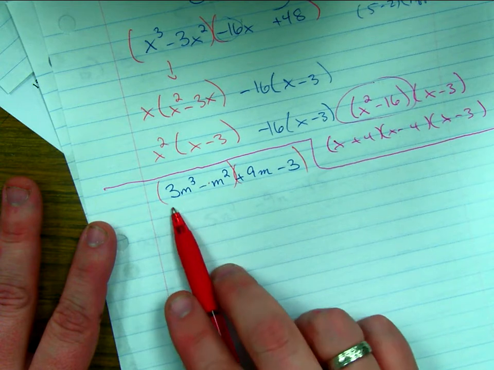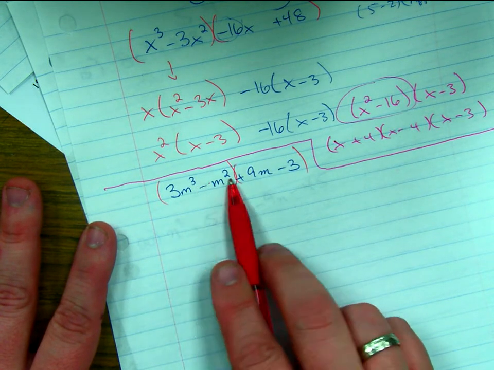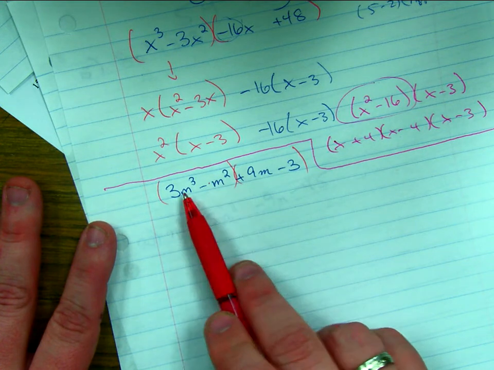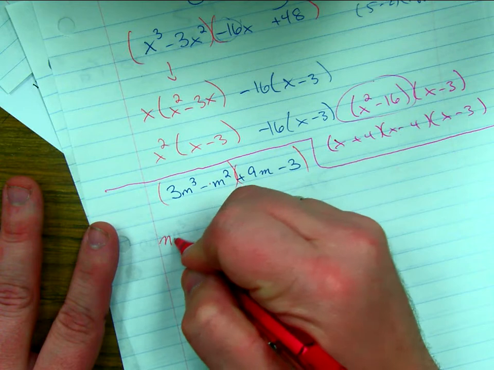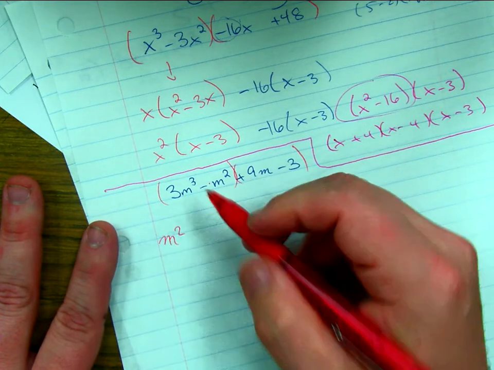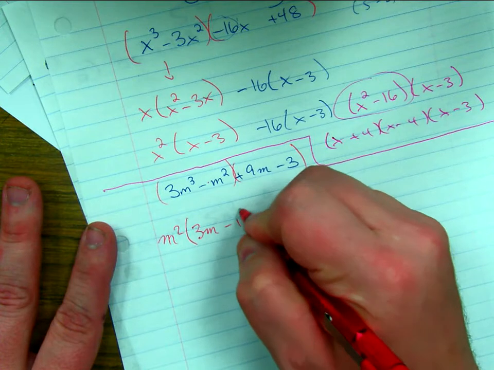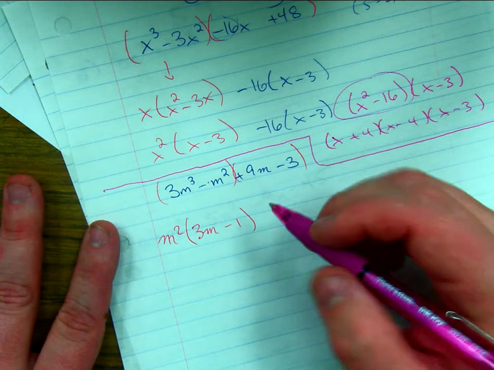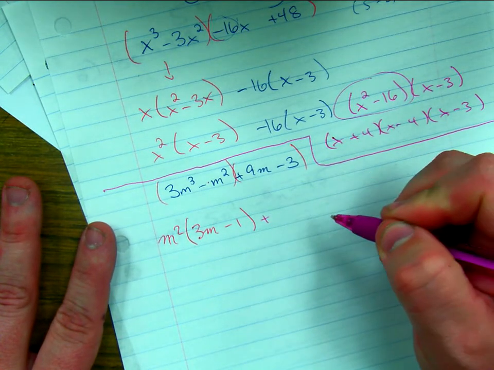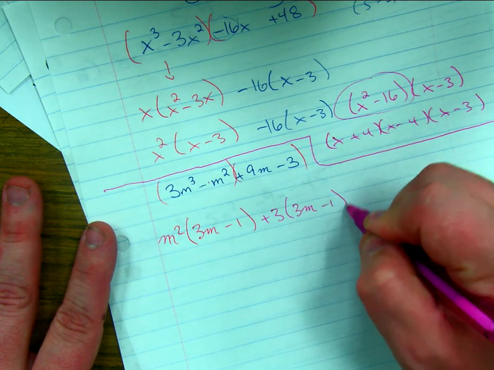What do we have in both of these? You even have an m squared. You want to see whatever the biggest power you can get out of both of them. So they both have at least an m squared. So I'm going to say that's m squared. In the first term, that would leave me with 3m. In the second term, negative 1. Alright. In the other one, plus 9m minus 3, I could take out a what? Positive 3. Good. That would leave me with 3m minus 1.